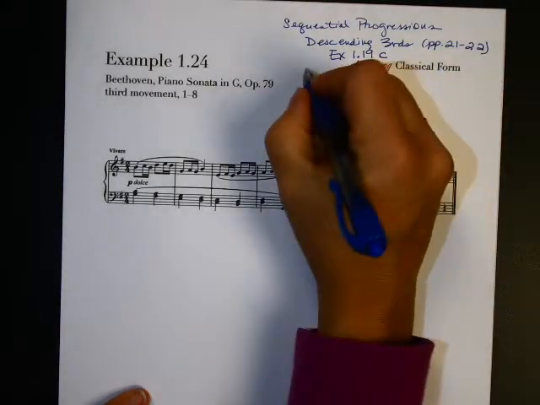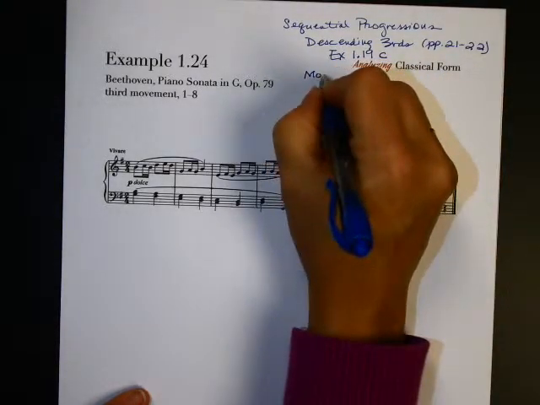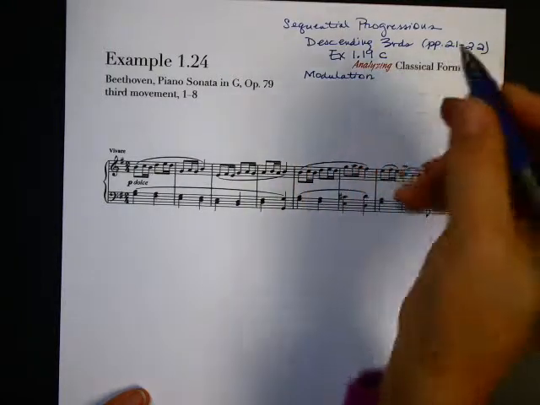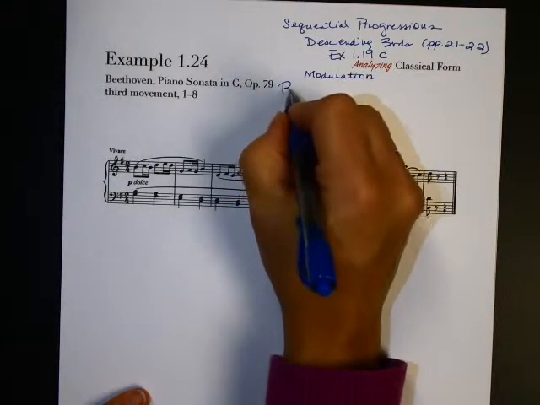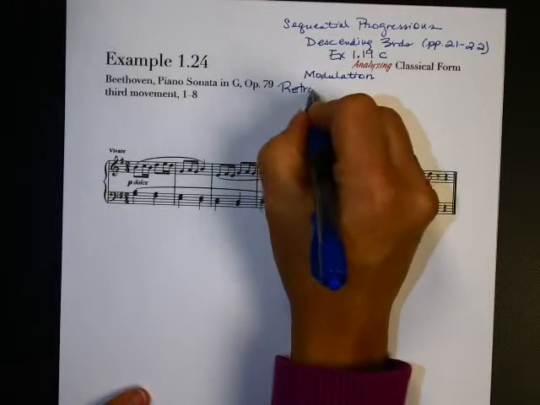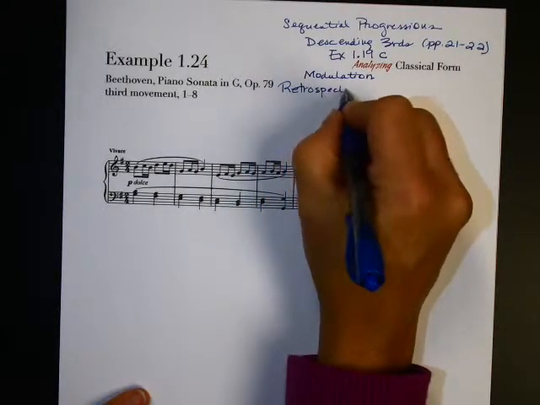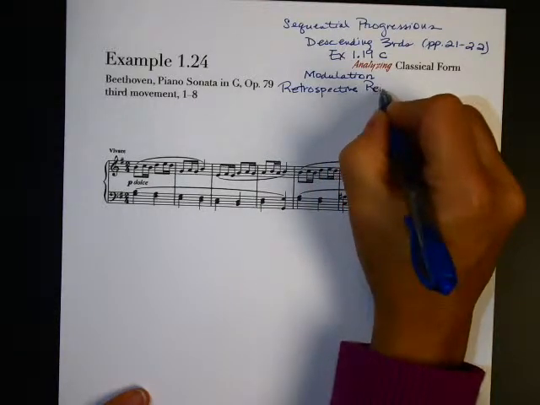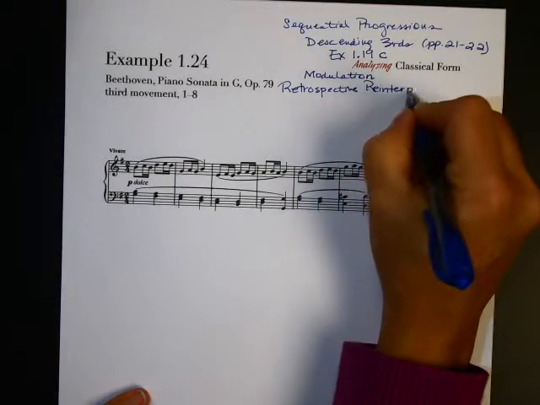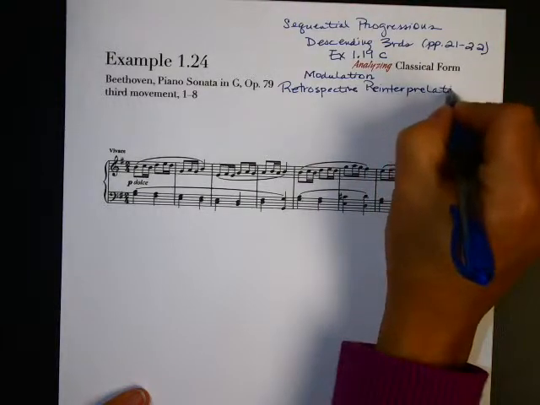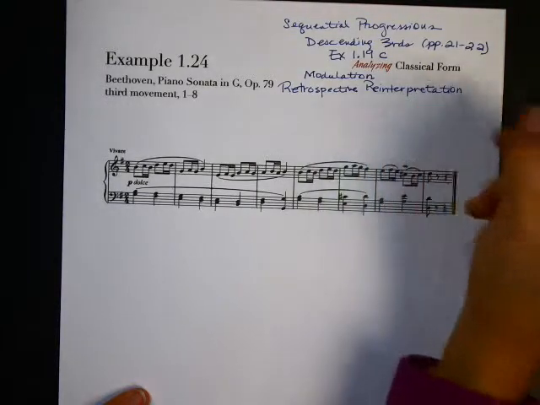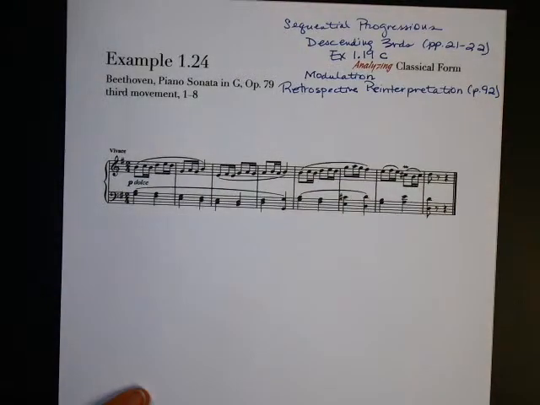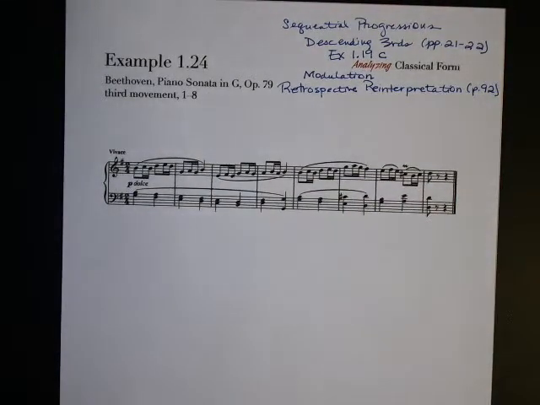We are also going to discuss modulation and, as another topic altogether, what Kaplan calls retrospective reinterpretation. He talks about that on page 92. Of course, we haven't read that far in the book yet. That's next week, but we'll get a start on this topic.